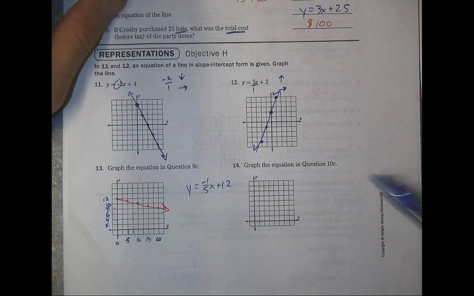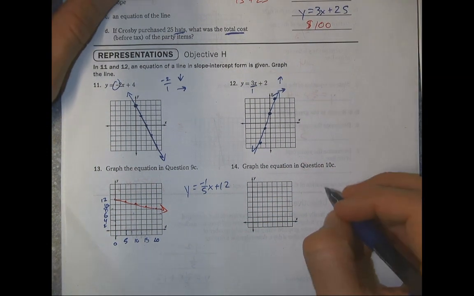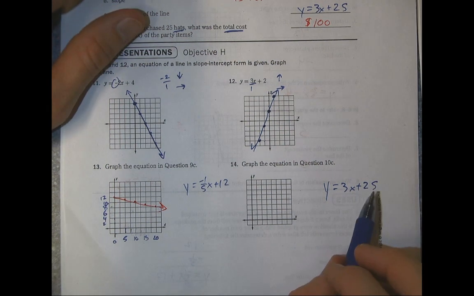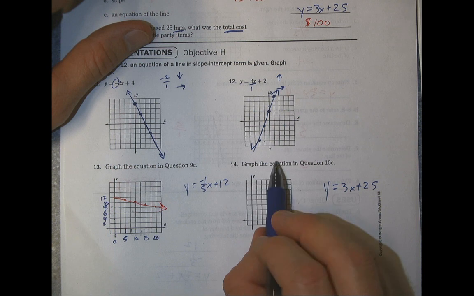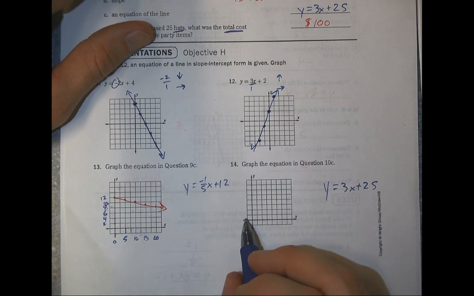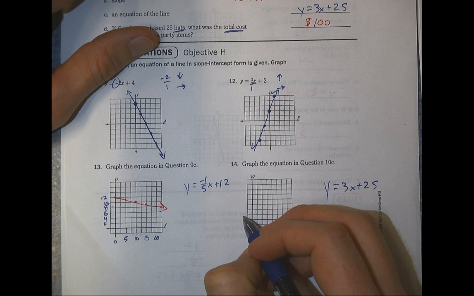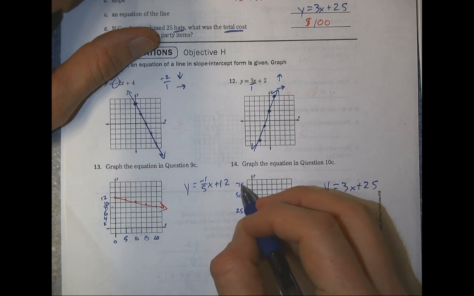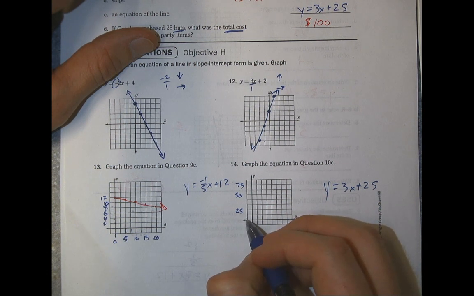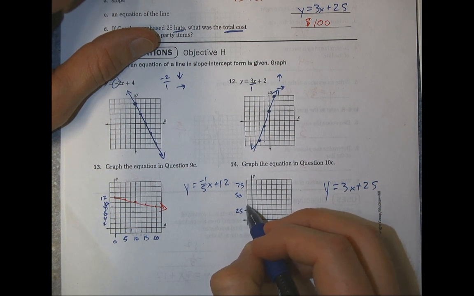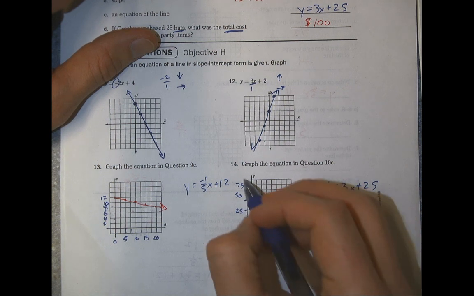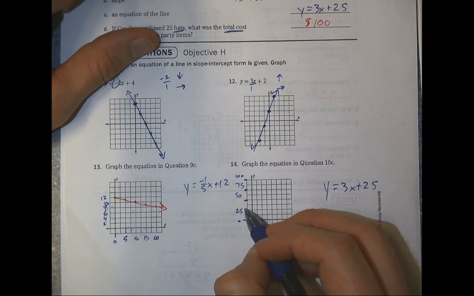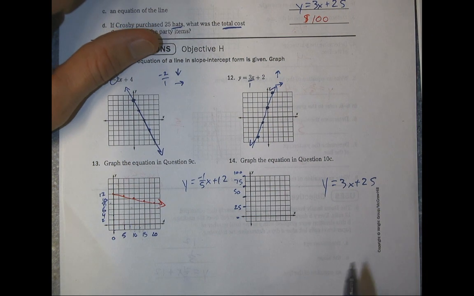Okay, sliding over to 14. Question 10c, so it's y equals 3x plus 25. I'm starting at 25 and going up, so I don't want my 25 up here where I'm going to immediately go off the graph. So let's count by 25, skip, 50, skip, 75. You could even count every single box as 25. So this is 25, this is 50, this is 75, this would be 100. So again, notice from 0 to 25, I skip 2 boxes so that every 2 boxes can count as 25.